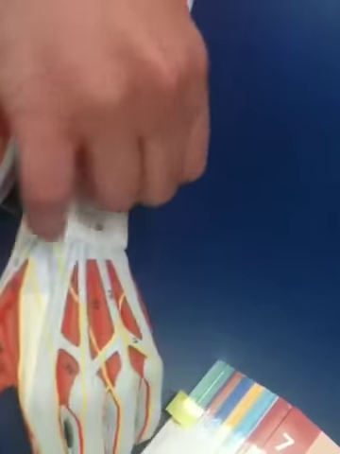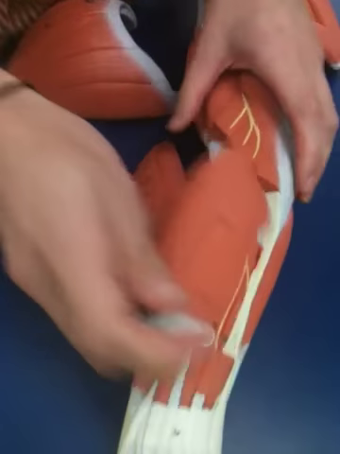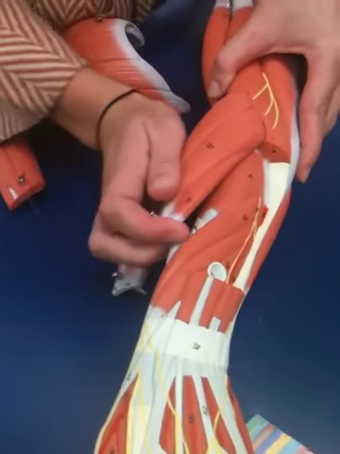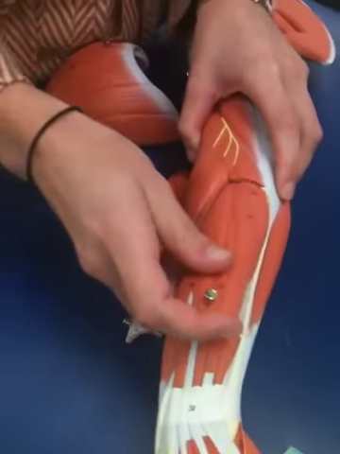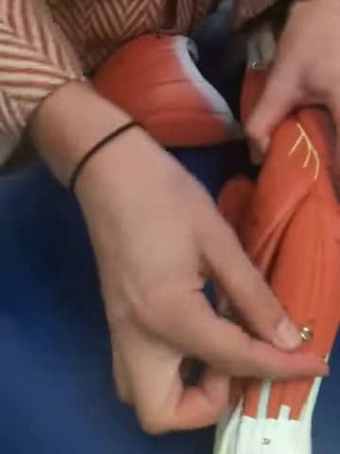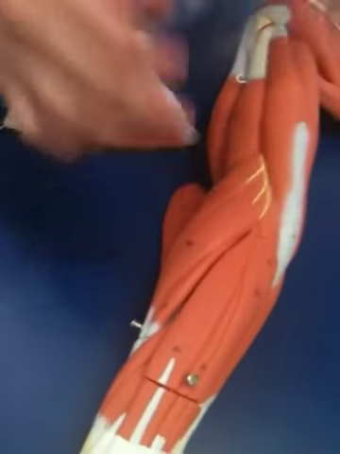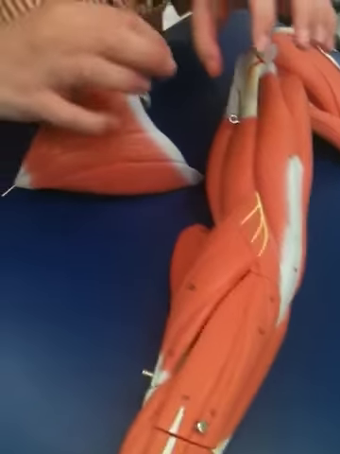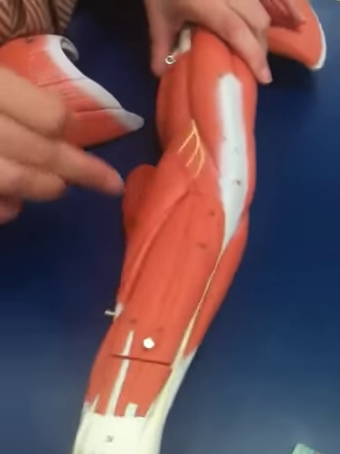And then finishing out this compartment, this muscle is your brachioradialis. And then just like you have your flexor carpi radialis and your flexor carpi ulnaris, you have them in your extensor compartment as well.